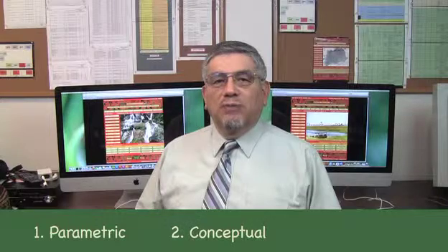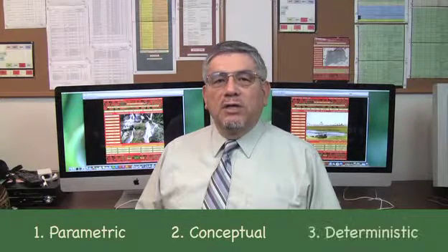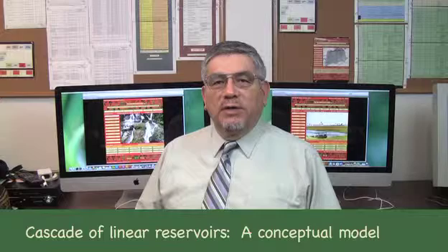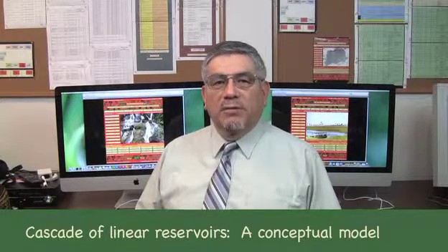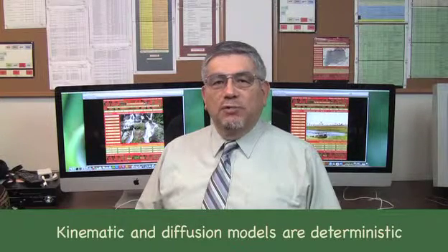Catchment routing methods can use: 1. Parametric, that is, empirical, 2. Conceptual, and/or 3. Deterministic components. For instance, the hydrograph obtained by the time area method can be routed through a linear reservoir using a storage constant derived by empirical means. The cascade of linear reservoirs is a typical example of a conceptual model used in catchment routing. Kinematic and diffusion models are examples of deterministic methods of catchment routing.